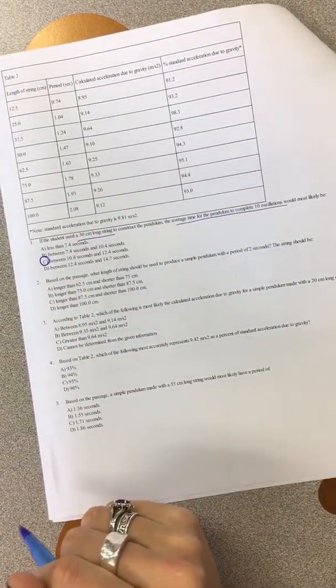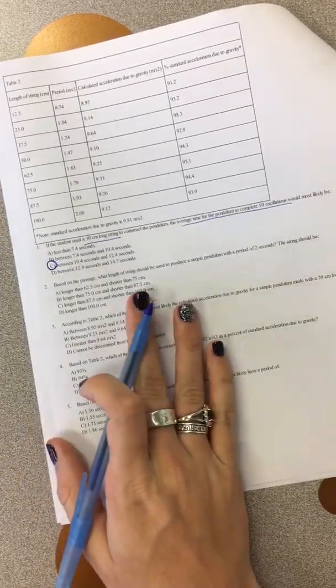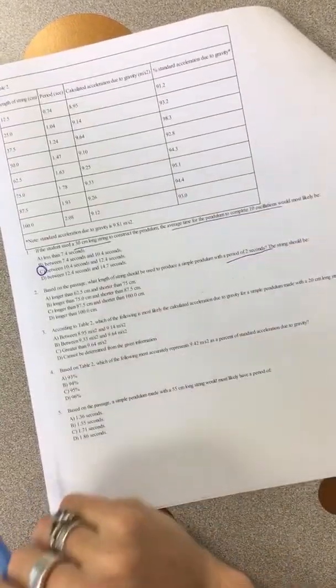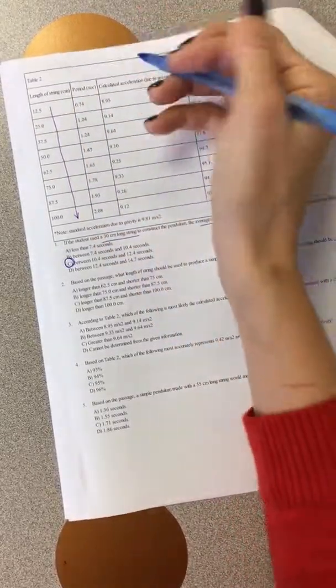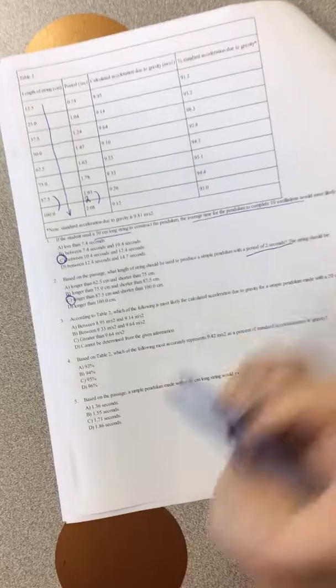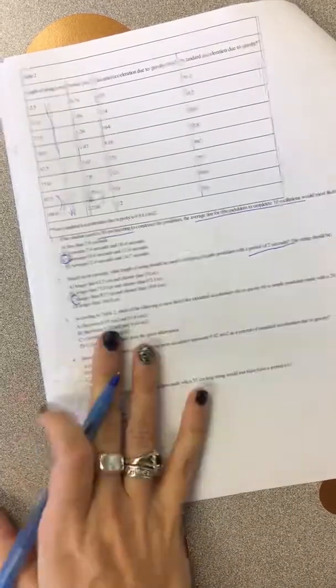Alright, based on the passage, what length of string should be used to produce a simple pendulum with a period of 2 seconds? The string should be. So, again, we know that these are all increasing, so let's find where 2 seconds would fall in between these two, so the string length would be in between these two. So, longer than 87.5, but shorter than 100. The answer to number 2 is also C.